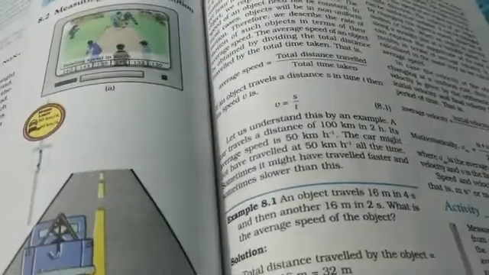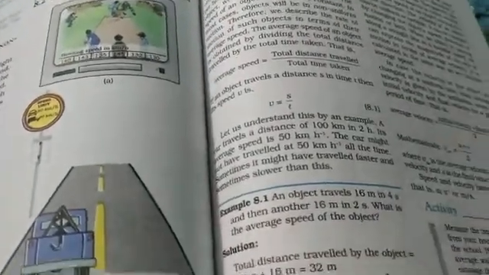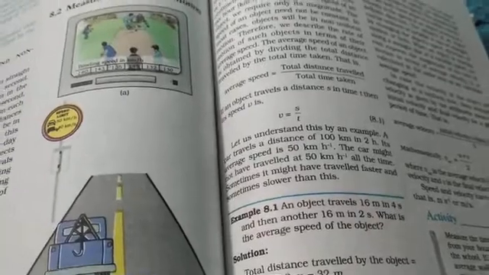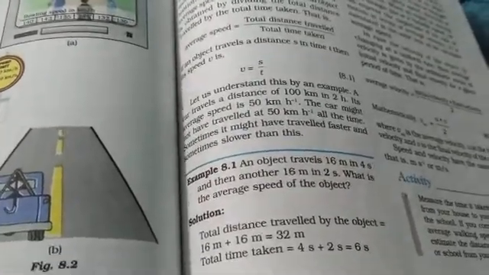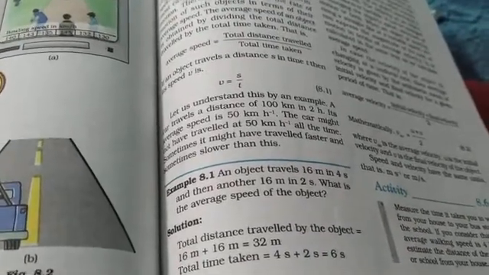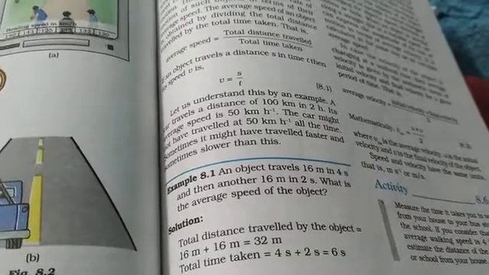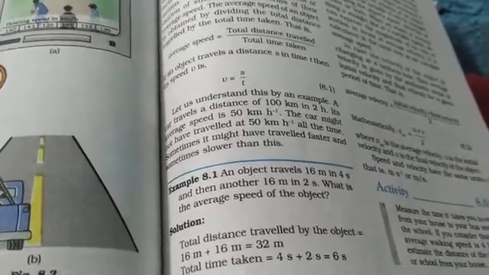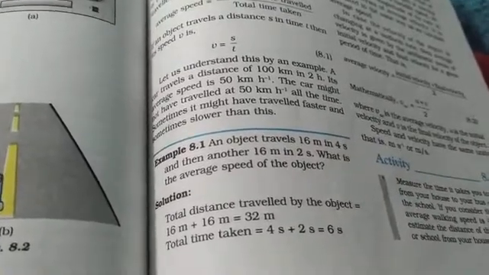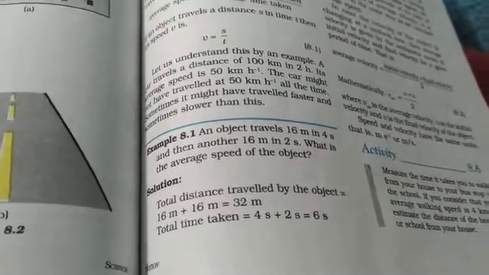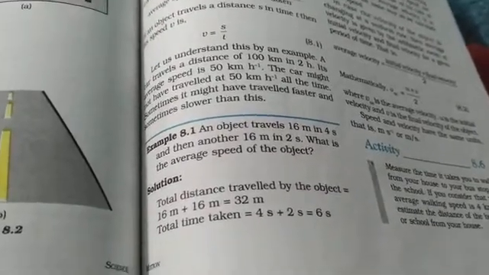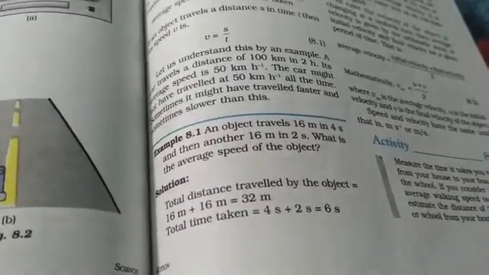Good morning, students. Today I am going to discuss some important points in this chapter, that is motion. So we already discussed distance, displacement, scalar quantity, vector quantity, velocity, speed and acceleration. So what is velocity? Velocity is the quantity which defines speed with its direction, and the formula of velocity is velocity equals displacement upon time, and average velocity equals initial velocity plus final velocity upon 2.